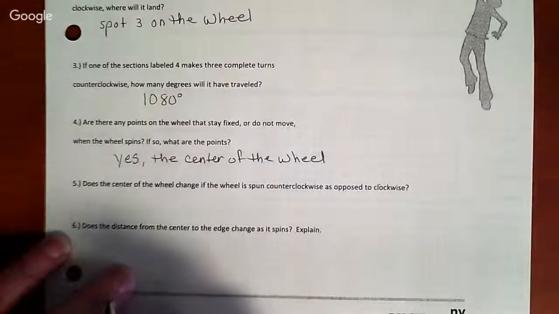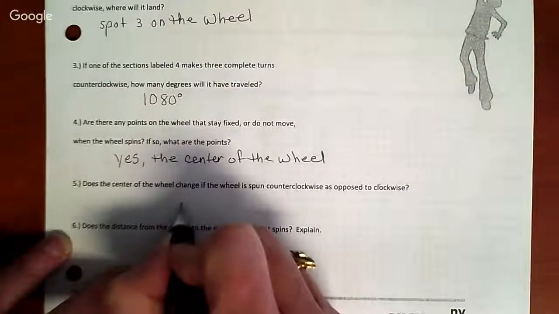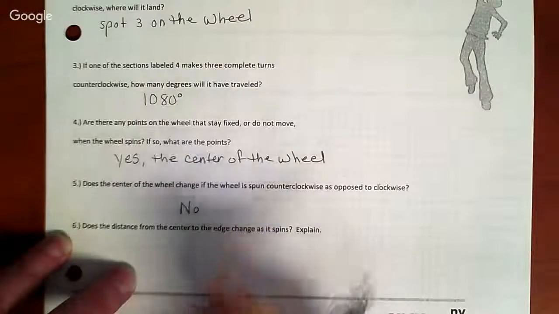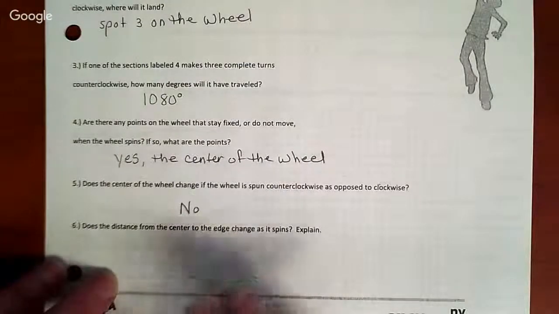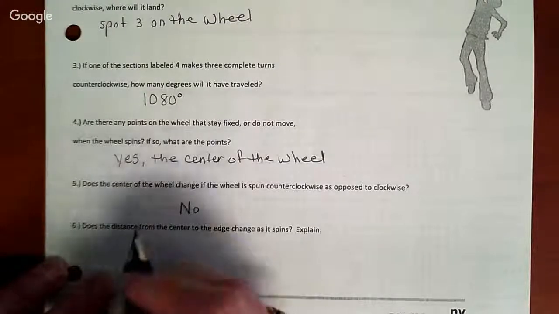Does the center of the wheel change if the wheel is spun counterclockwise as opposed to clockwise? The answer to that is no. Does the distance from the center to the edge change as it spins? The answer is no.